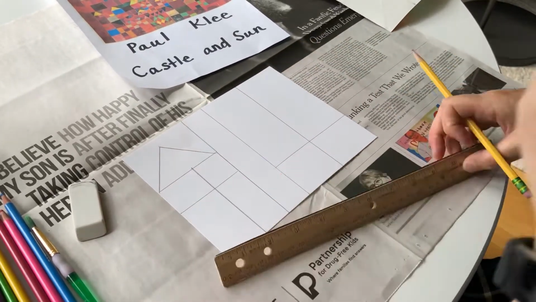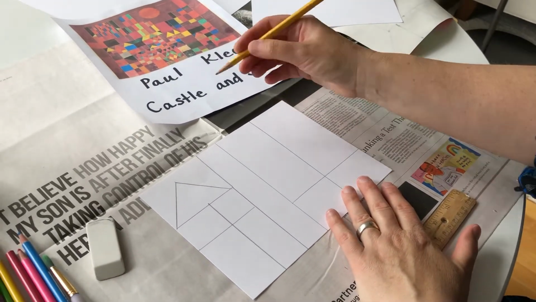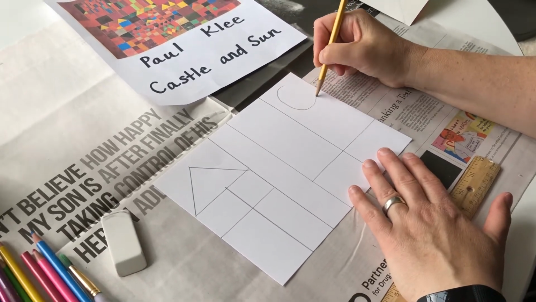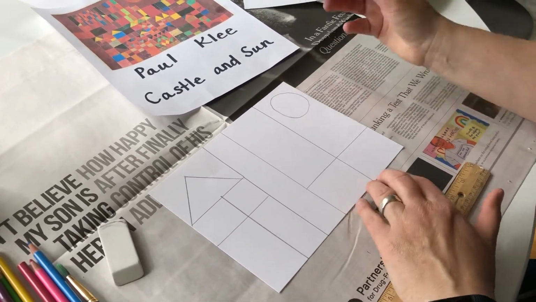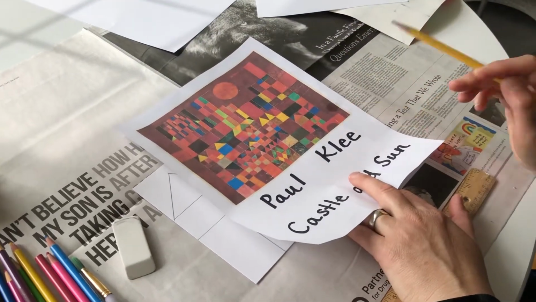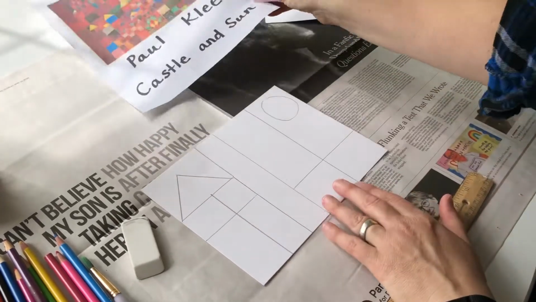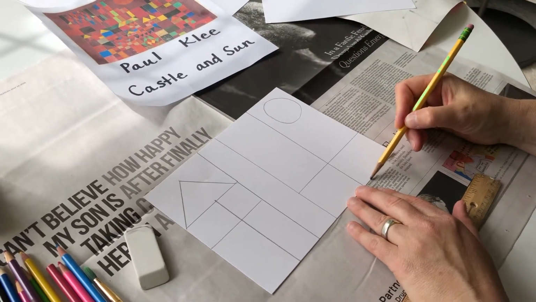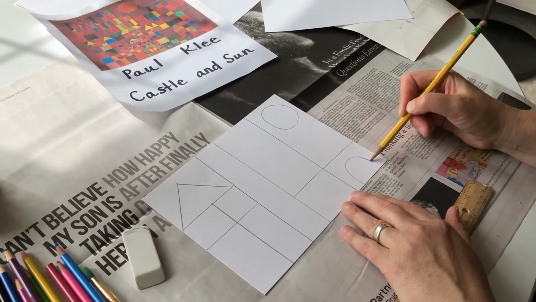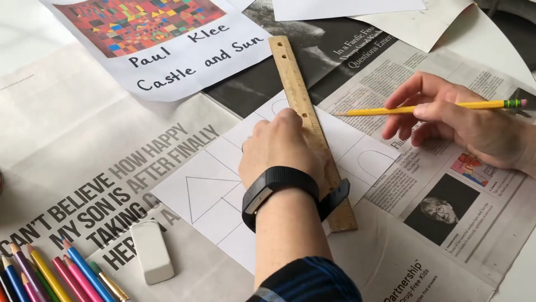I think before I get too far, I'm going to add a circle for my sun. If you have something to trace, you can use that, or you can just do it freehand. There. And I'm going to add my arch, which is a fun little detail. This one in Castle and Sun has an arch. And I'm going to start here at the bottom and go up. I think this one needs a roof too.